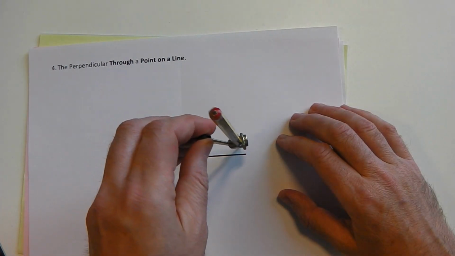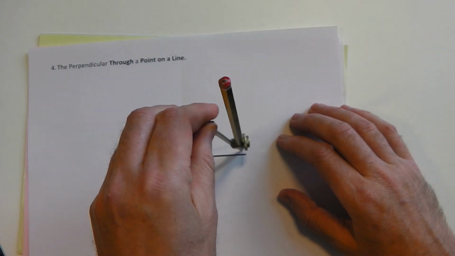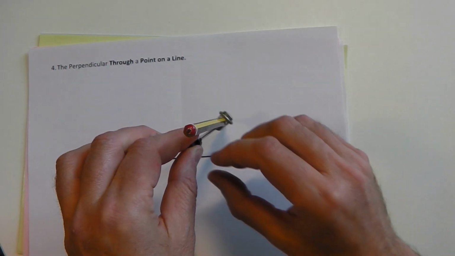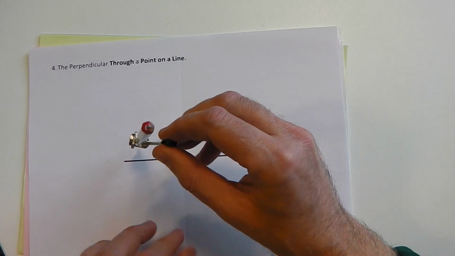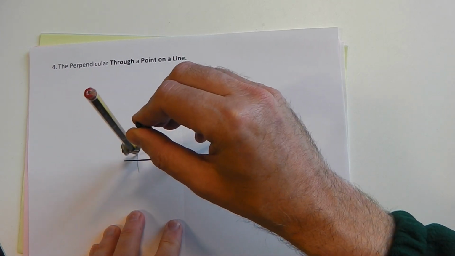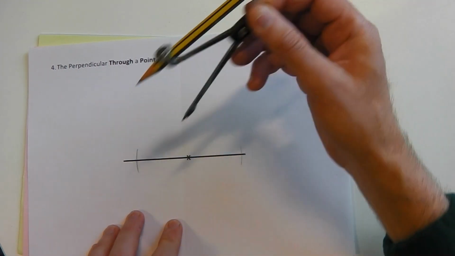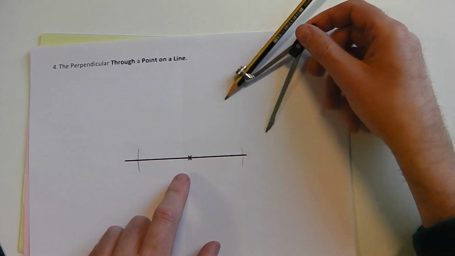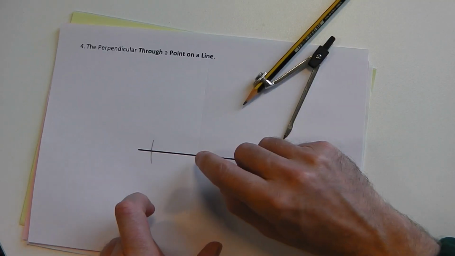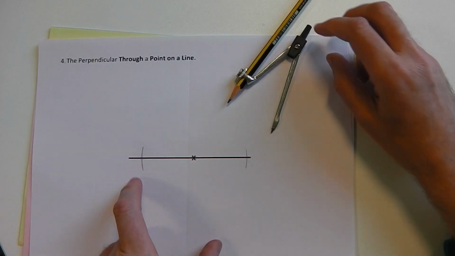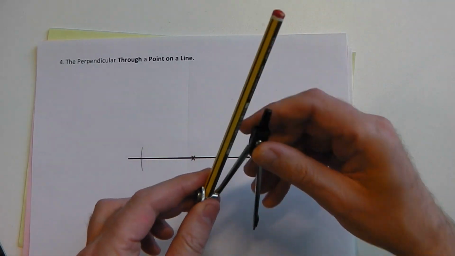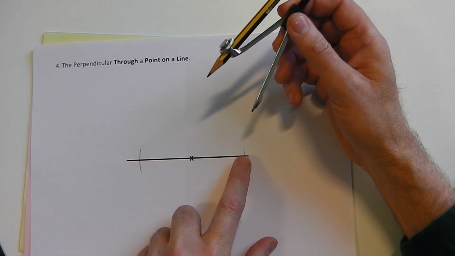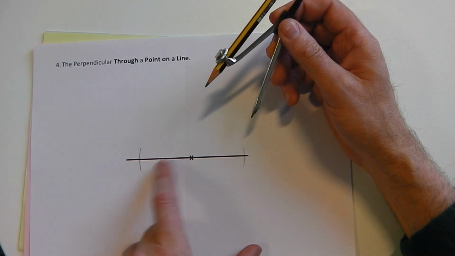And all I do then is make a small arc through that line on this side, and then without changing anything, I'm going to do the same on the other side. Okay? And that means, again, from there to there is exactly the same as from there to there. They are equidistant.